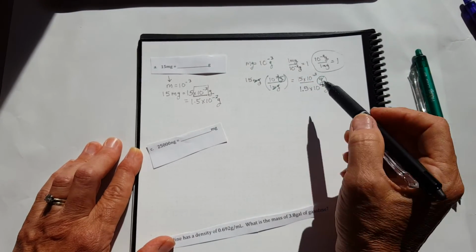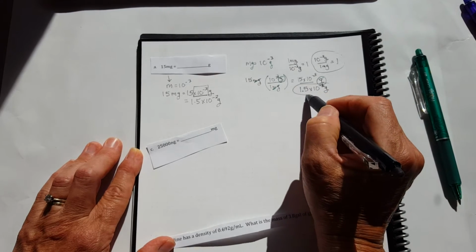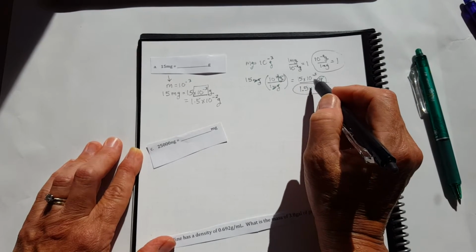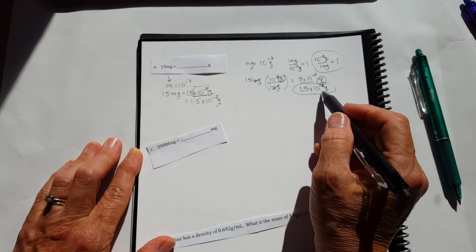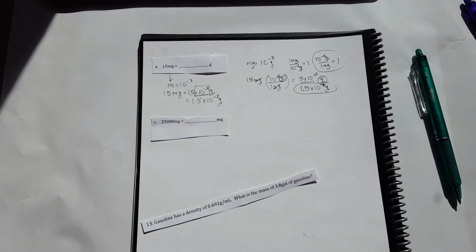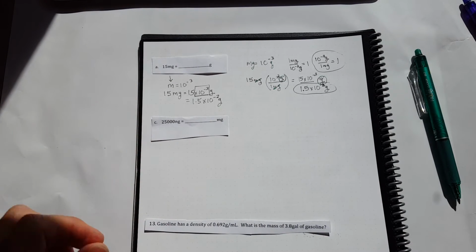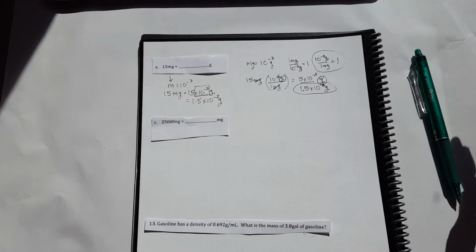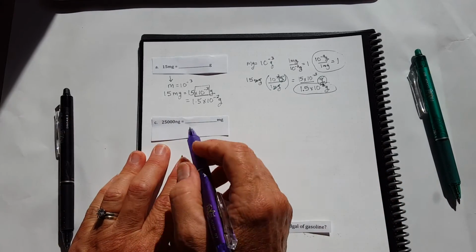Now, if you're having a hard time going back and forth from 15 times 10 to the minus 3 to 1.5 times 10 to the minus 2, shoot me an email, and I can do another little lesson on that process. I'm assuming that maybe you know that from math, but if not, I can do a little lesson on that.